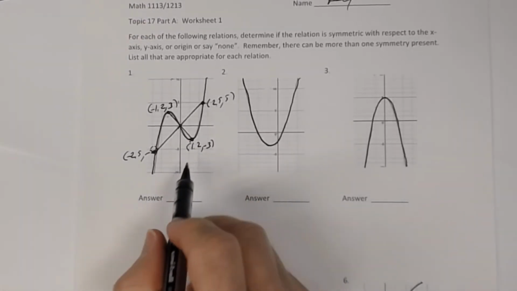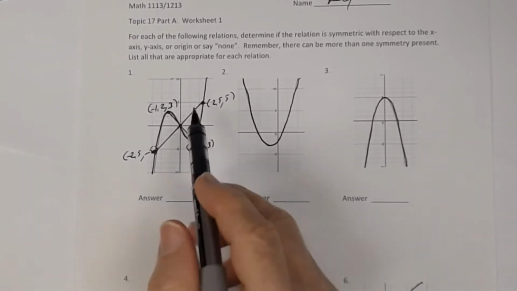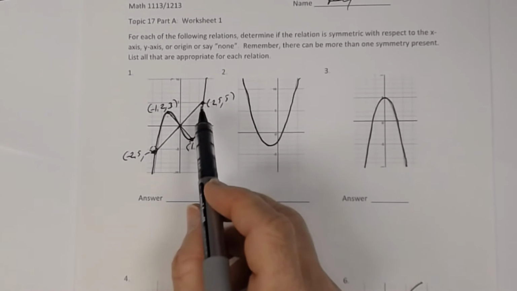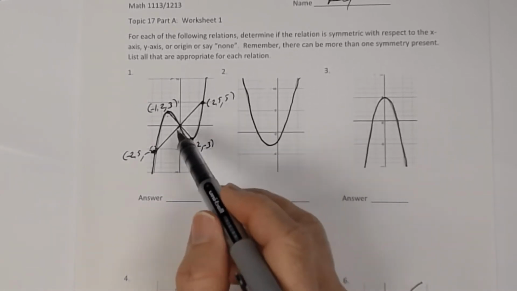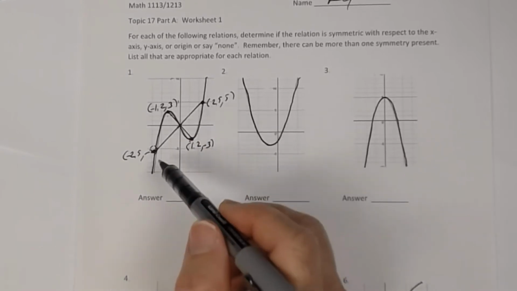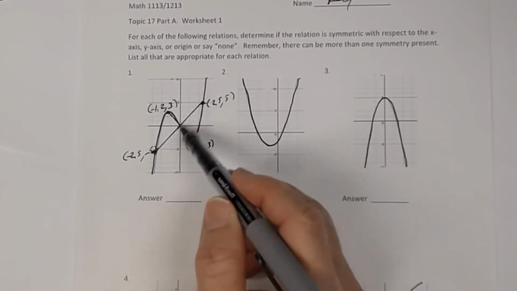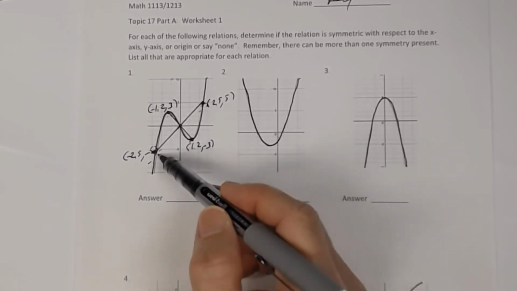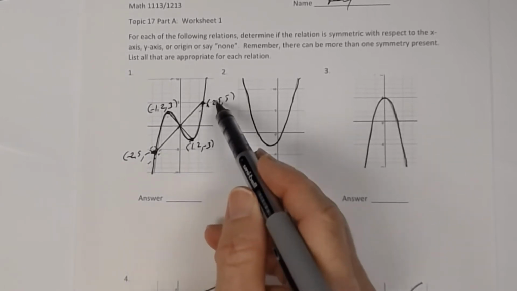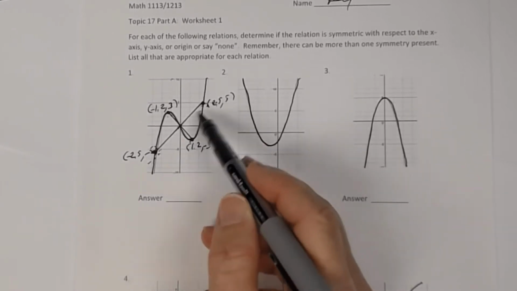So they would be opposites. It's pretty easy to determine if a graph has origin symmetry. Just take a point of the graph, go across the origin, and see if those are opposites.